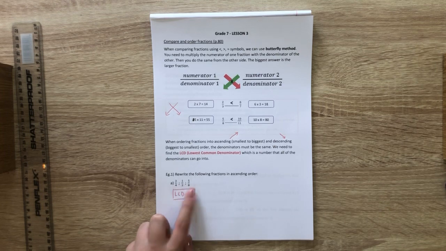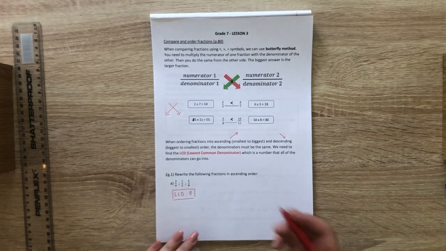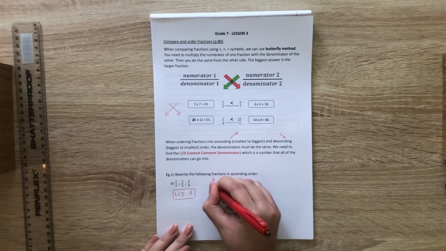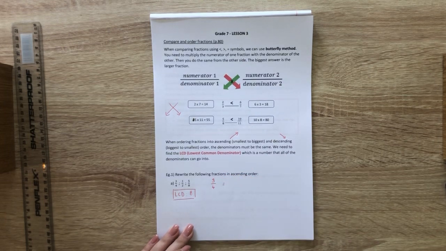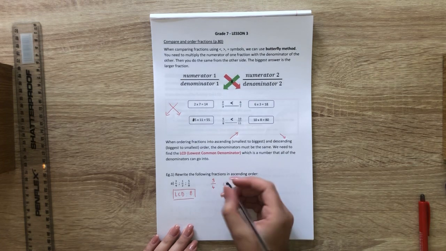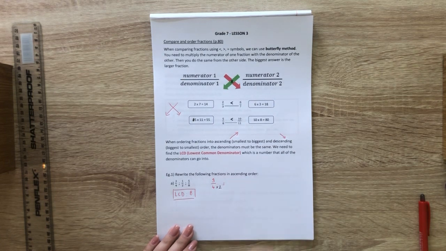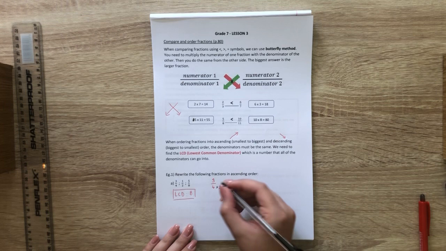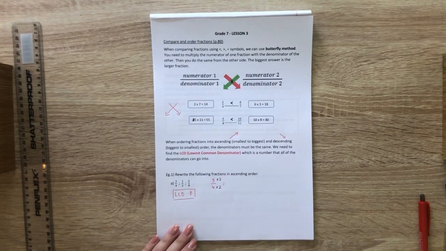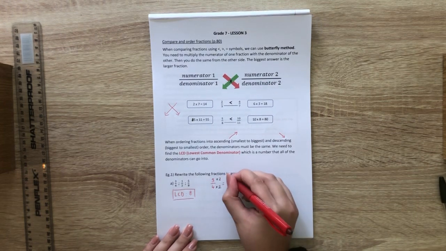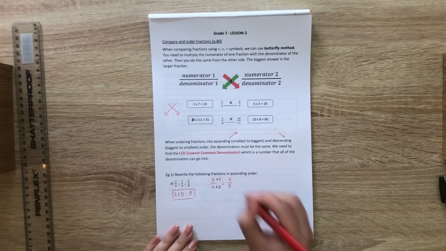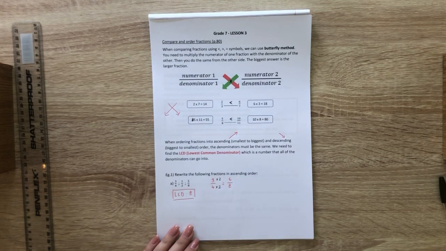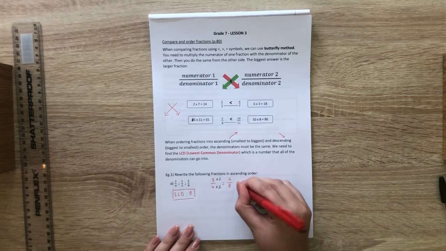Now we need to convert all 3 of those fractions to get a denominator of 8. So the first one is 3 over 4. Looking at the denominator, what do we do to 4 to get it to 8? We need to multiply it by what? By 2, because 4 times 2 gives us 8. The rule says what I do on the bottom, I do on the top. So the new fraction is 6 over 8.